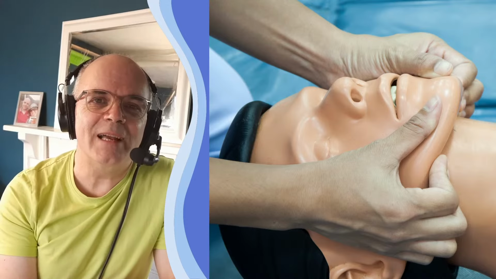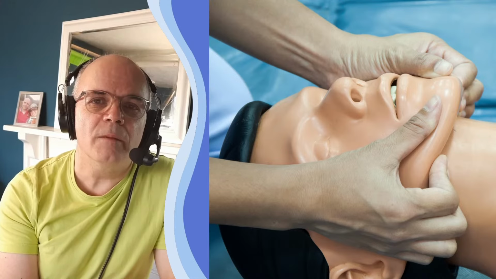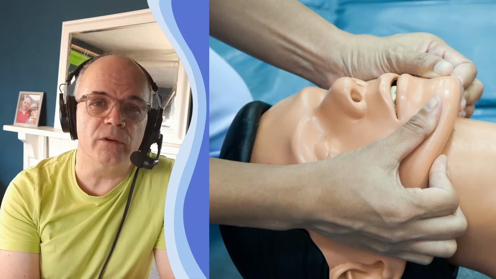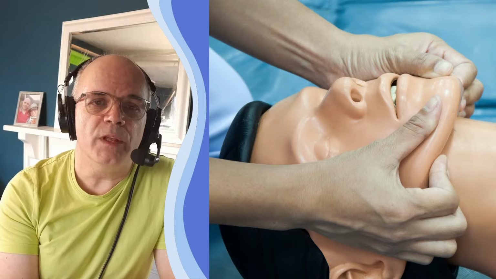The muscle tone relaxes and can either partially or completely obstruct the airway. So that's when techniques like the head tilt chin lift or the jaw thrust will help move that soft tissue away from the naso and oropharynx to prevent that obstruction.